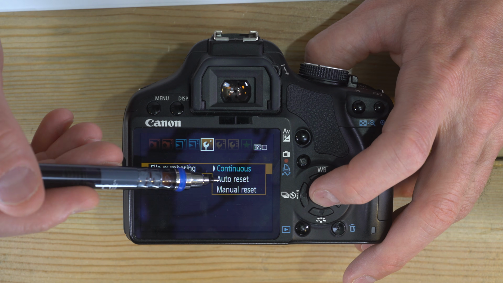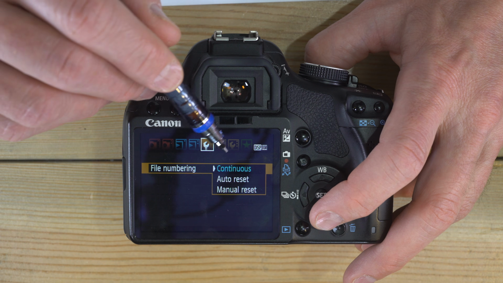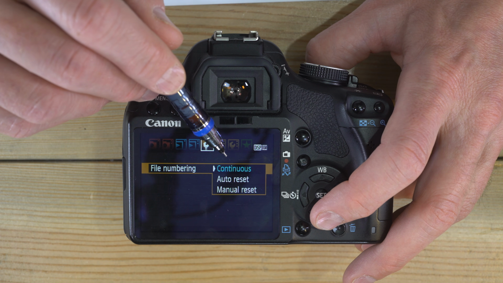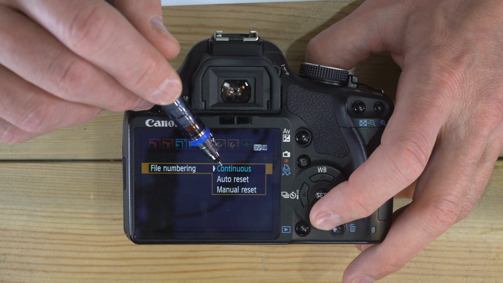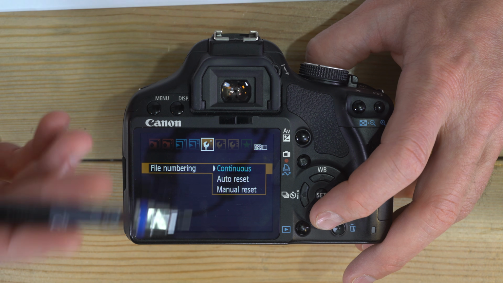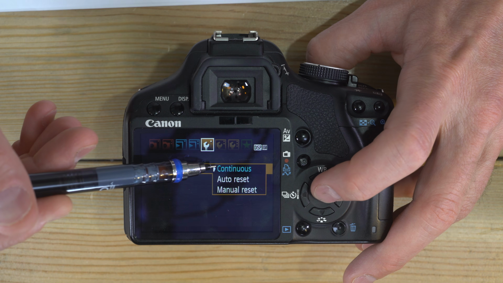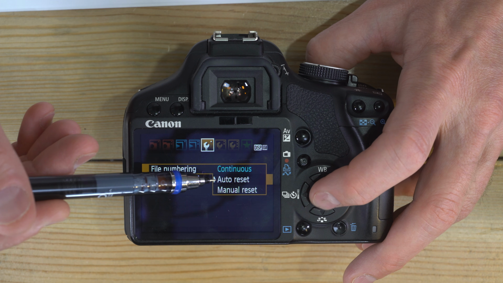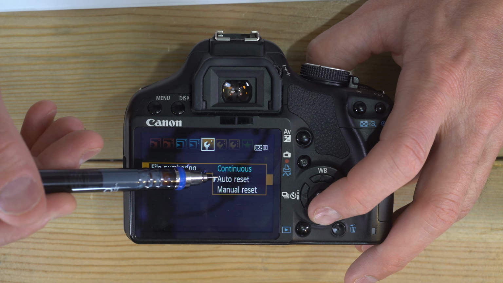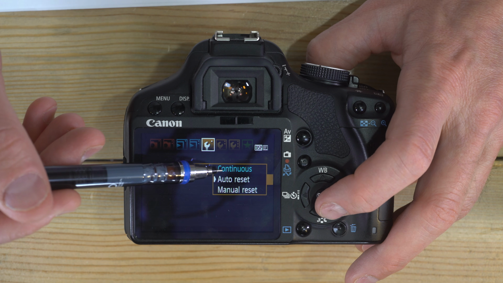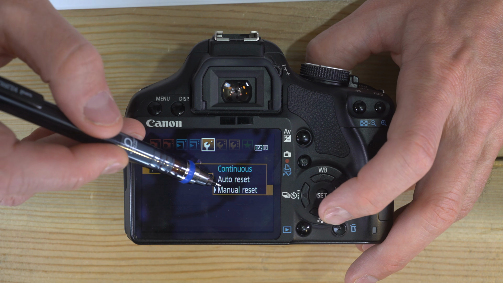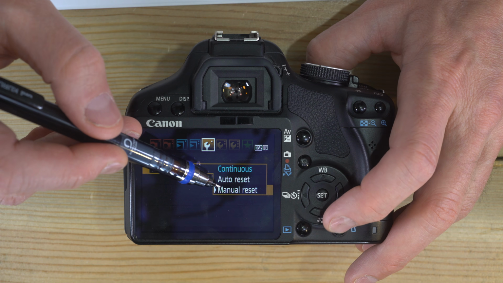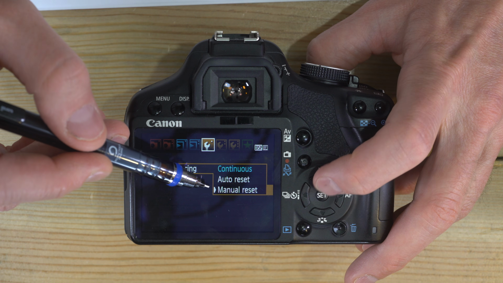File numbering, continuous, auto reset, or manual reset. Continuous means that the file numbering will start at 0001 and go to 9999 before wrapping again. And I think then it goes to 0000. Auto reset will cause the numbering to reset, I believe, each time you create a different folder or the camera creates a different folder. And manual reset will send it back to 0001 from whatever number you're at.